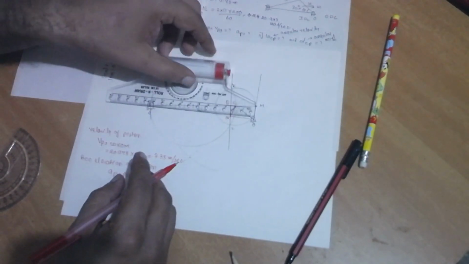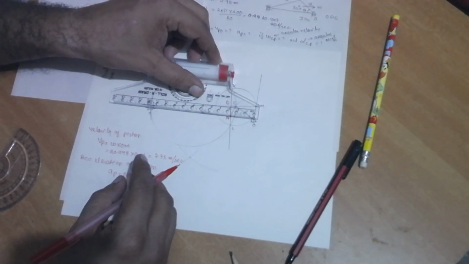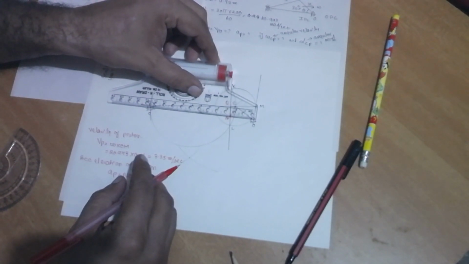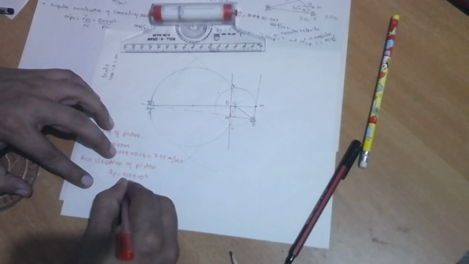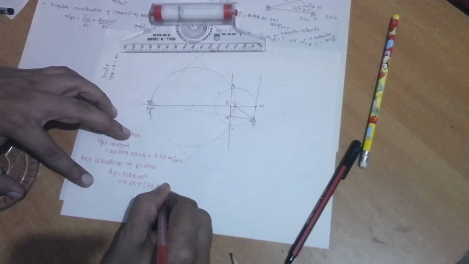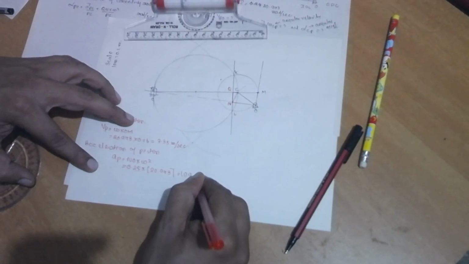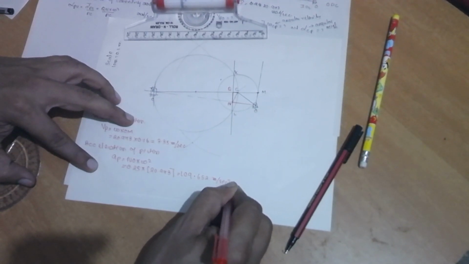NO is the distance NO here. It is around 0.25. Omega is already given, 20.943. You will get the answer around 109.652 meter per second square.